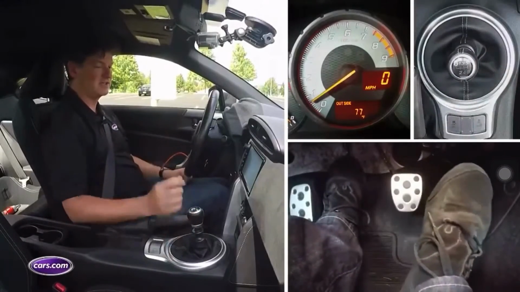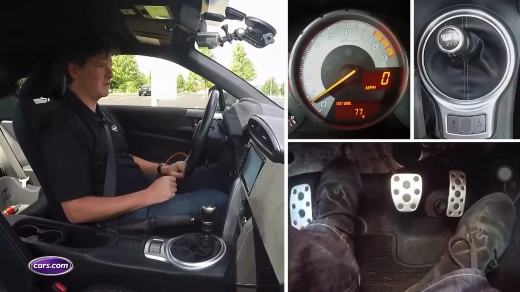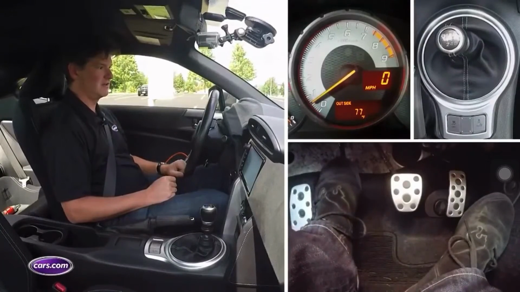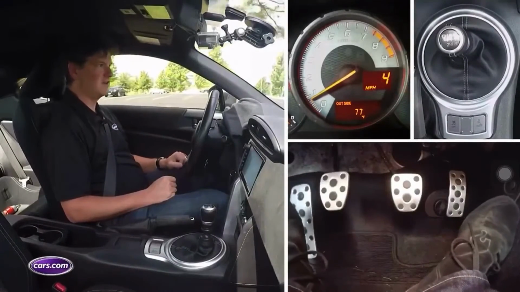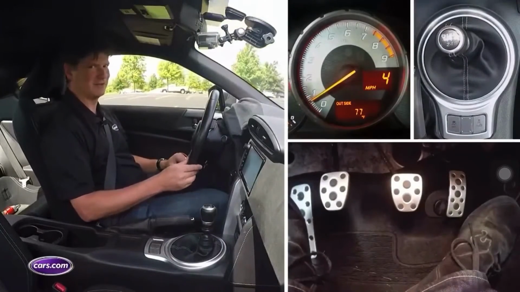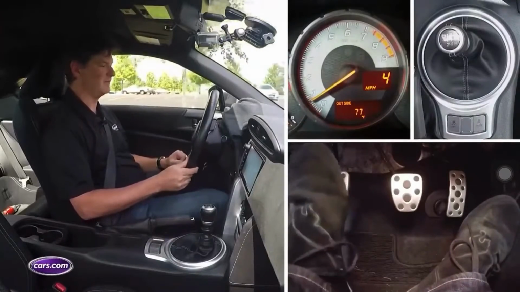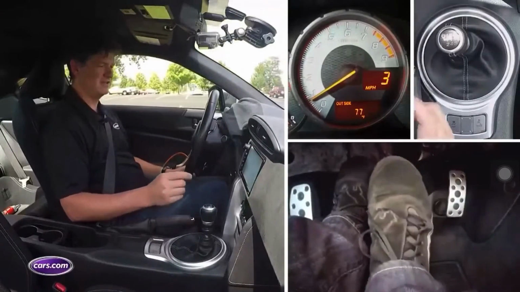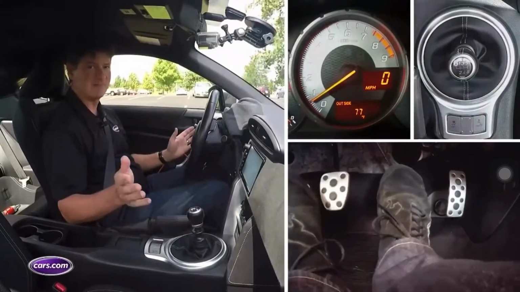So again, clutch in, first gear, let it out slowly. And there you go. You putter around. You can putter around a little bit in first gear if you want to. We'll discuss whether or not we drive in first gear in a bit. So clutch in, stick into neutral, brake, we stop.